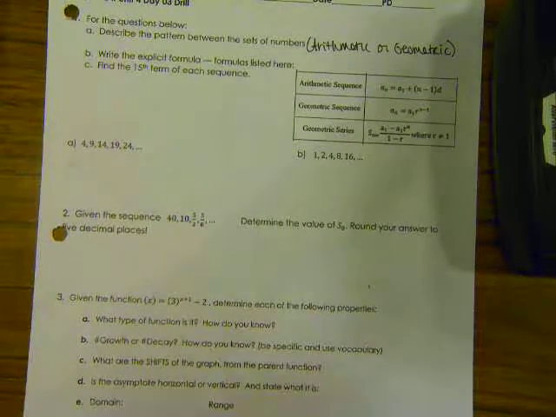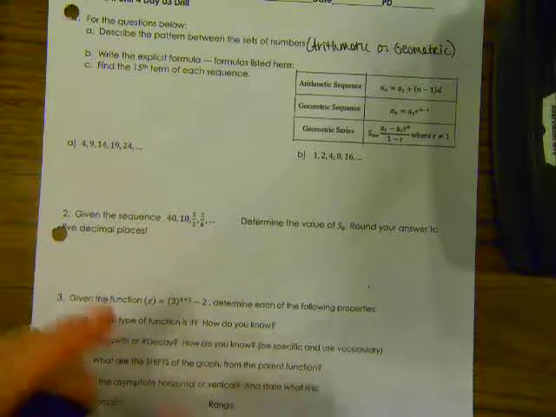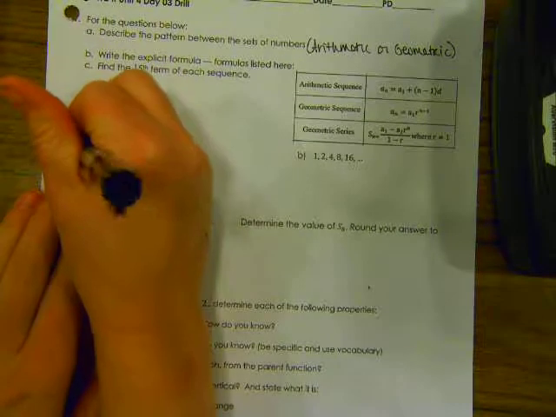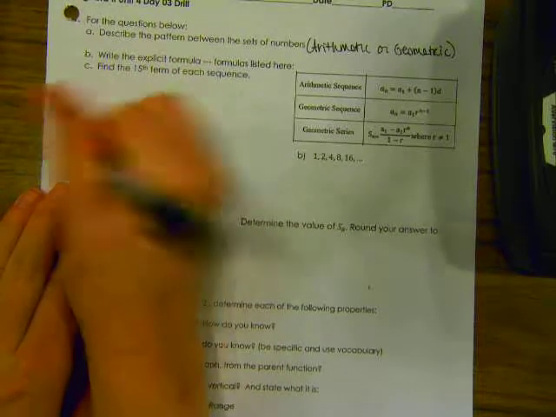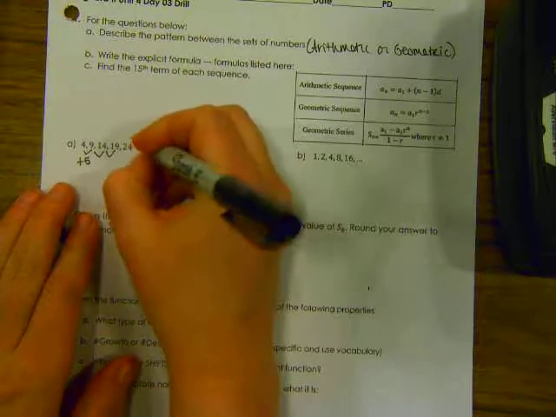Okay guys, so let's take a look at A here. Basically, remember you want to try to find a pattern if there is any. In this case, I could see that they are increasing by addition. So this is going to be arithmetic.